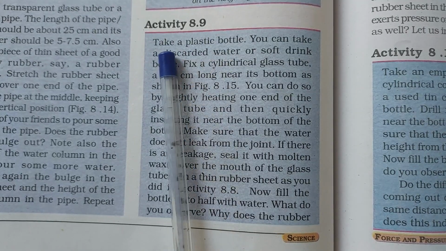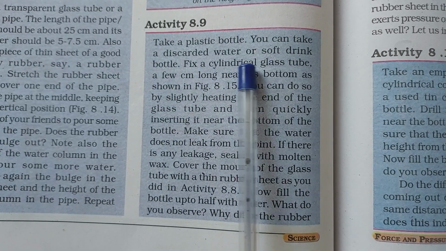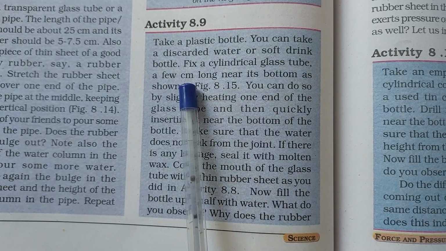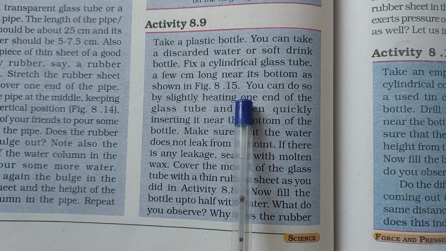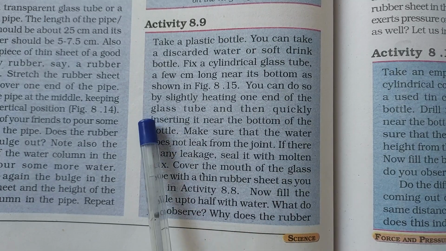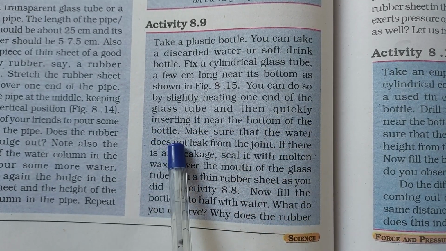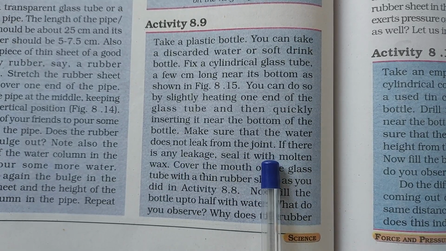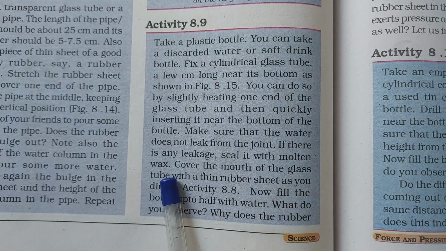Activity 8.9. Take a plastic bottle. You can take a discarded water or soft drink bottle. Fix a cylindrical glass tube a few centimeters long near its bottom as shown in figure 8.15. You can do so by slightly heating one end of the glass tube and then quickly inserting it near the bottom of the bottle. Make sure that the water does not leak from the joint. If there is any leakage, seal it with molten wax.